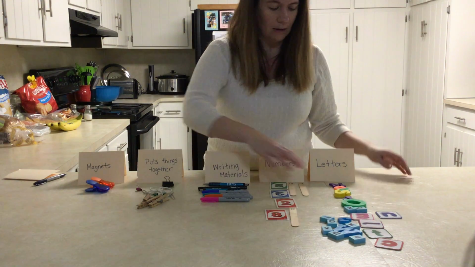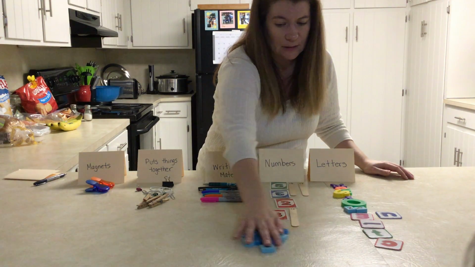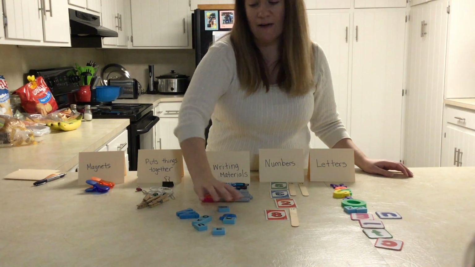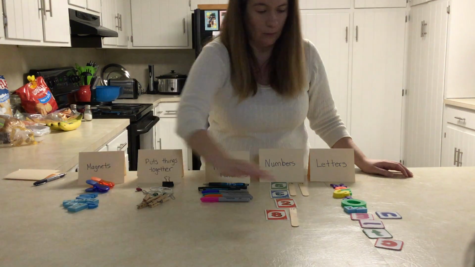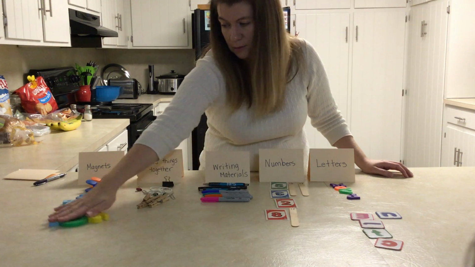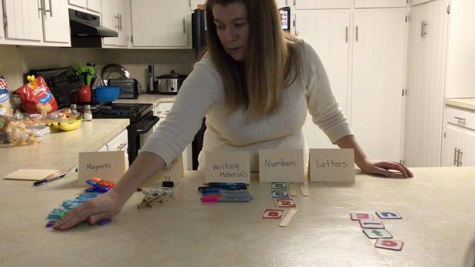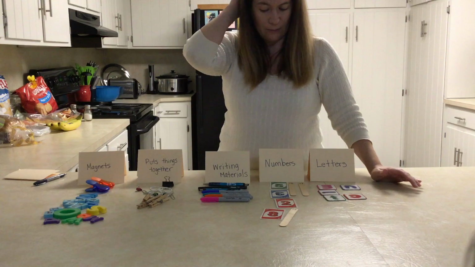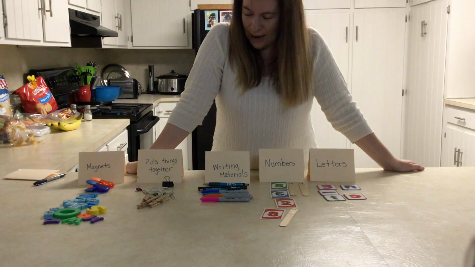They could go over here. And all of these letters, the big ones have magnets on them, and even the little ones have magnets on them. They could all go over here as well. And then that changes things quite a bit when you look at our categories.